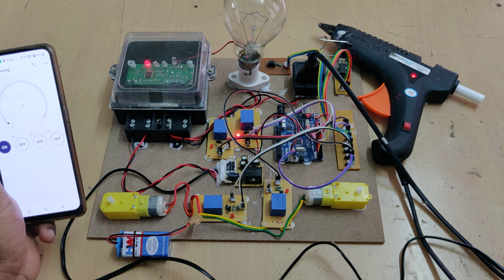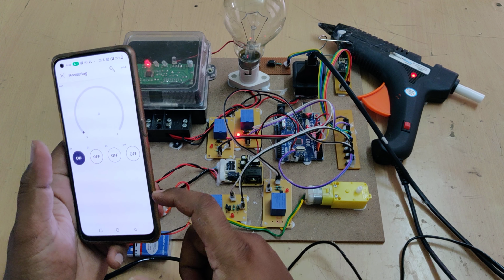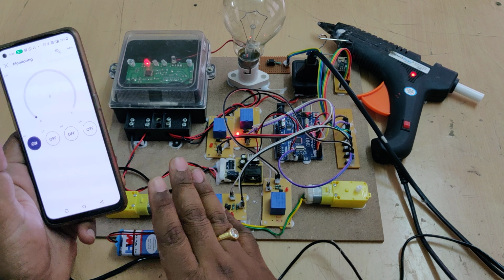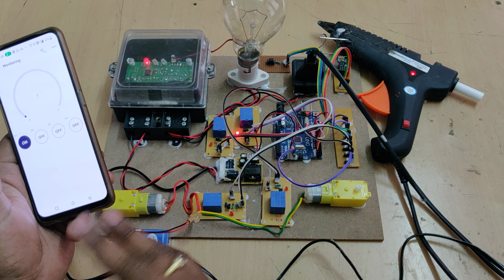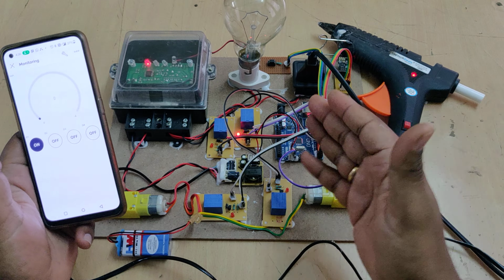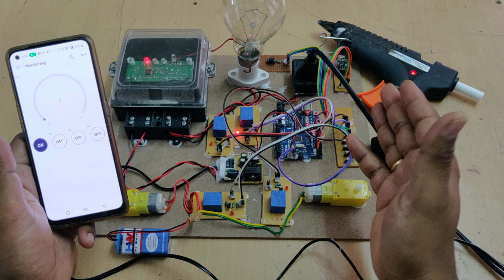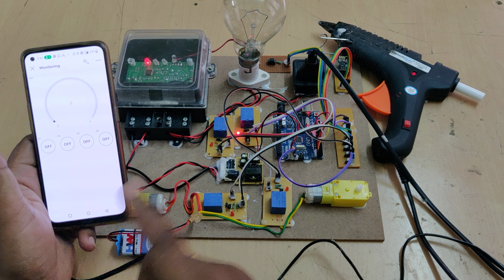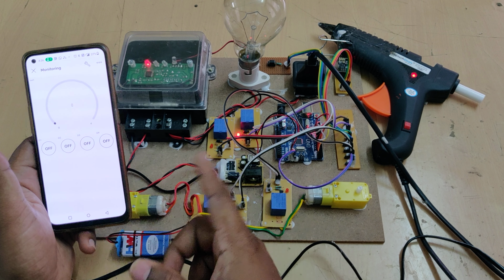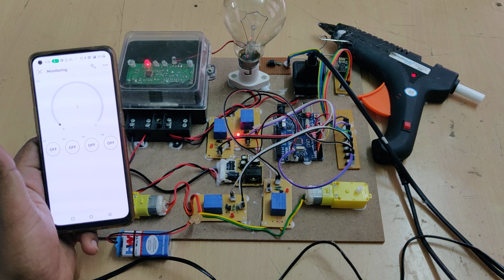It will depend on your mobile phone network. It is better to use a 4G mobile phone; don't use a 5G mobile phone. The communication from the Blynk application to the Uno board to the ESP is very slow when we use a 5G mobile phone, as it doesn't support that much speed. That is why a delay occurs when we control the devices with a 5G mobile phone.